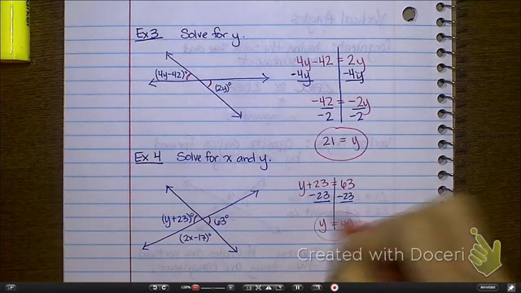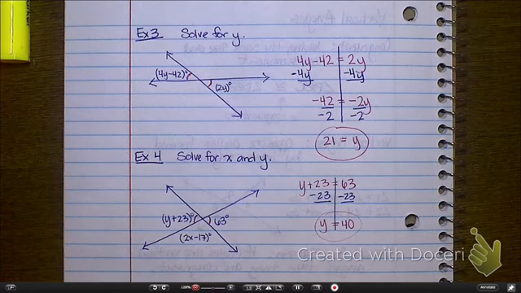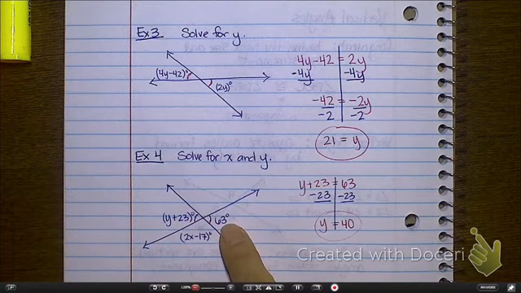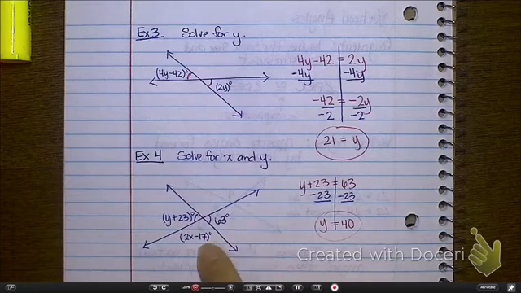40? Okay, now that's just one of my answers here. The other answer has to come from solving for x. So now what we need to do is look at the angle with x and the other one that I know, and see how these two are related.